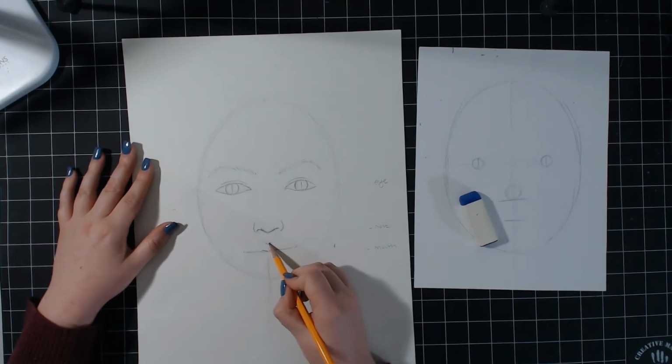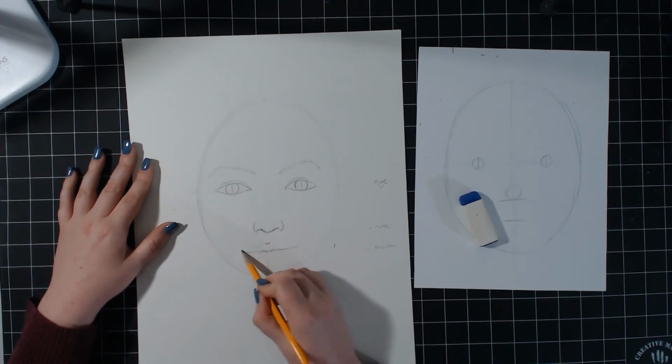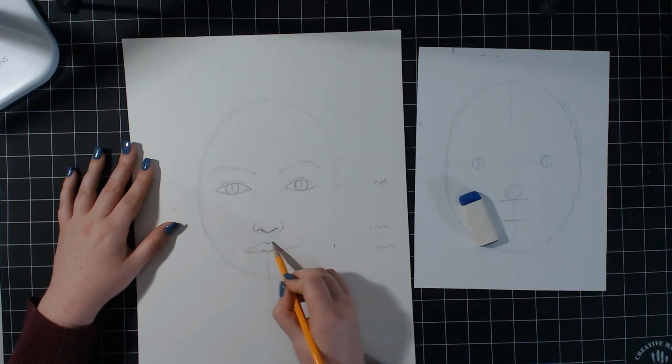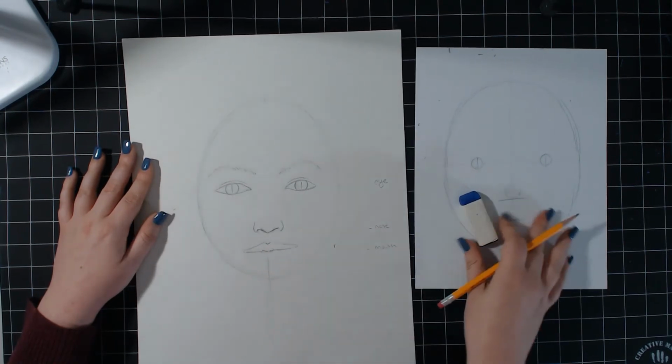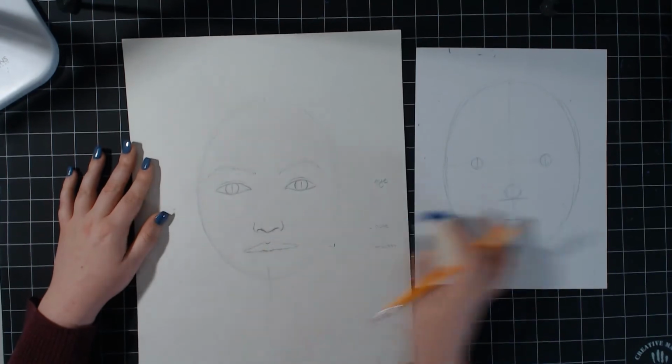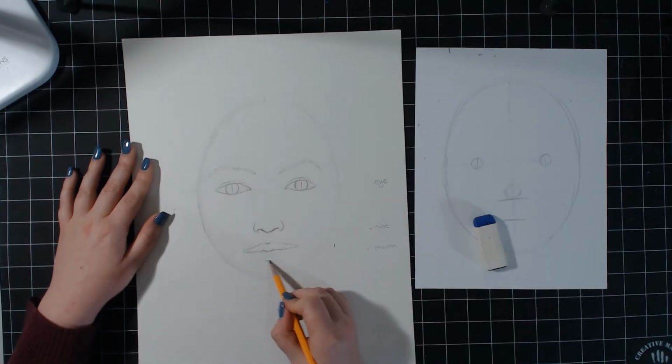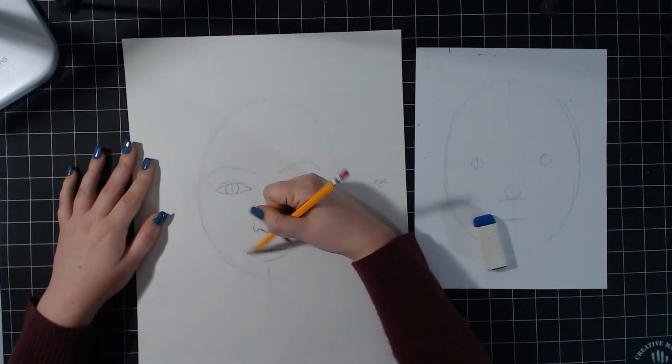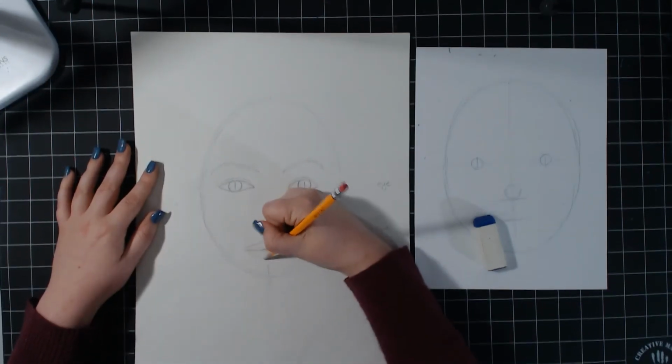So I'm going to make a little V, and then I'm going to draw out a line to the corners of my mouth. And then what I'm also going to do is draw a line here, and then bring that line up to that middle corner of my mouth.